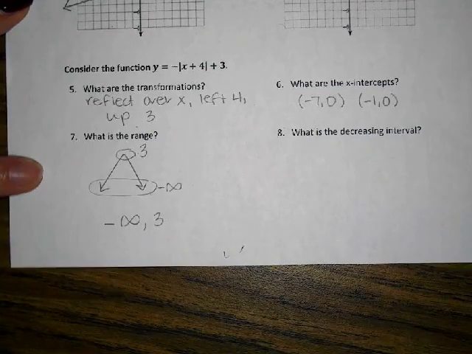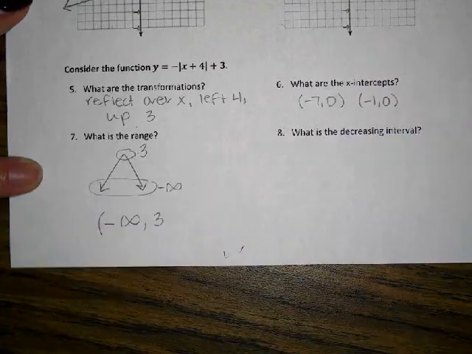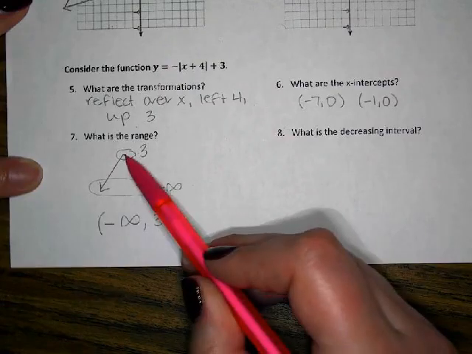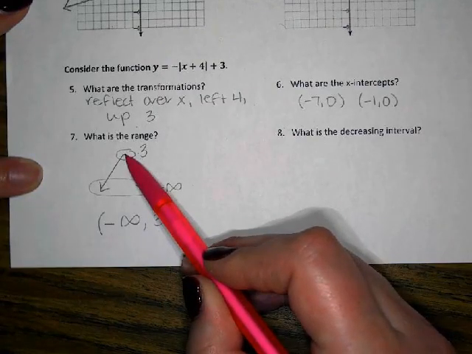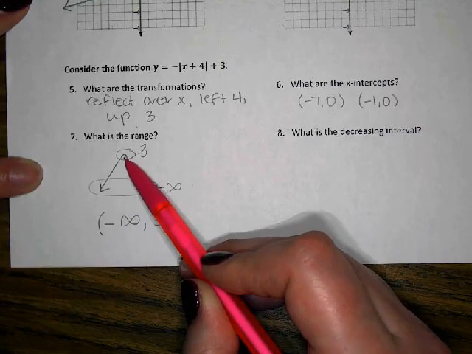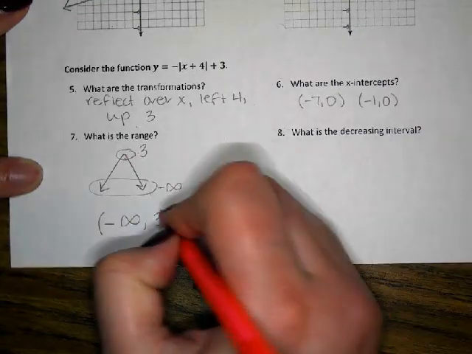One of those for sure gets a parenthesis. Which one for sure gets a parenthesis? The infinity always is going to get a parenthesis. Okay. Now the 3 with the range, I can put my finger on that. I can see it. It's right there. If I can see it and feel it, what is it? Bracket or parenthesis? Bracket. There it is right there.